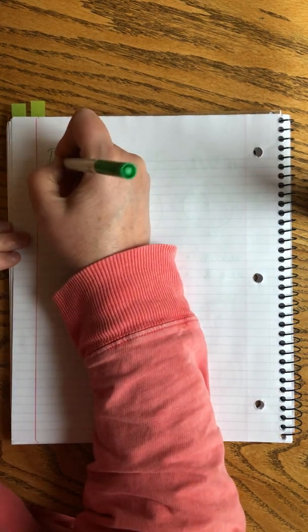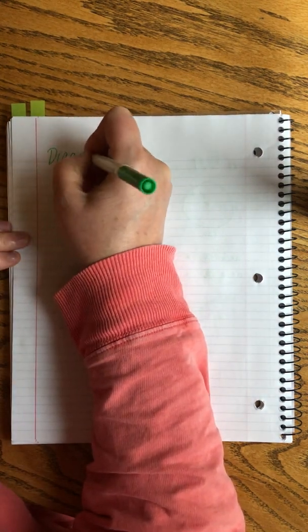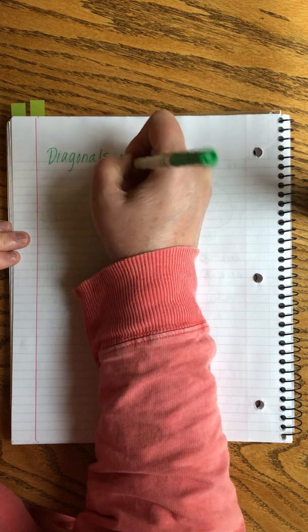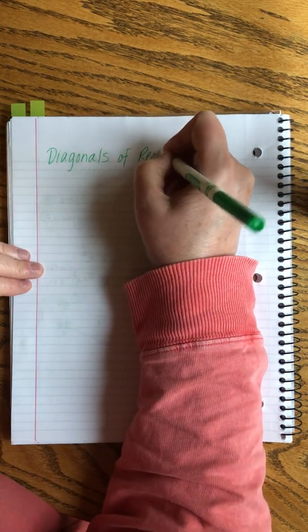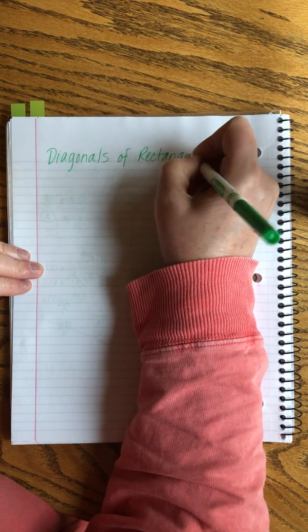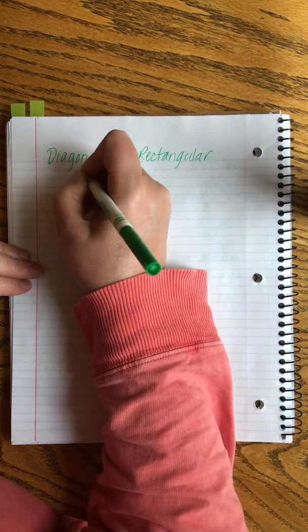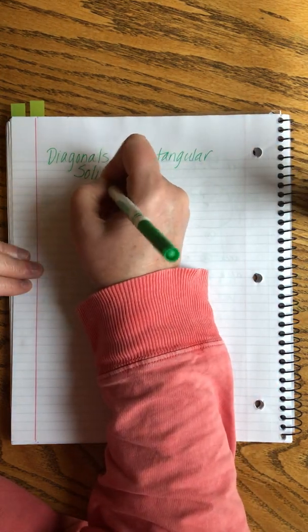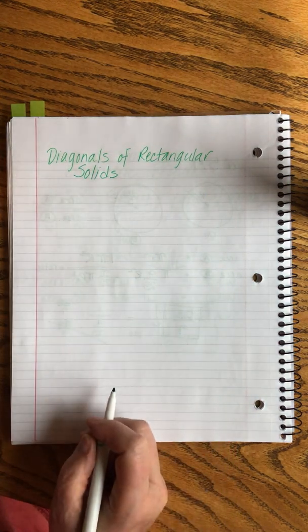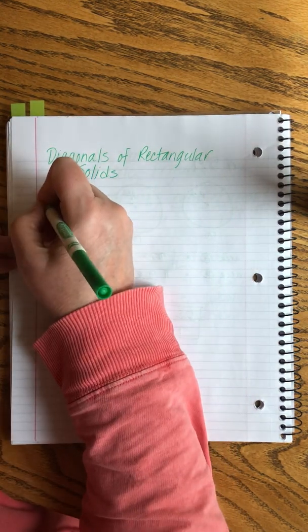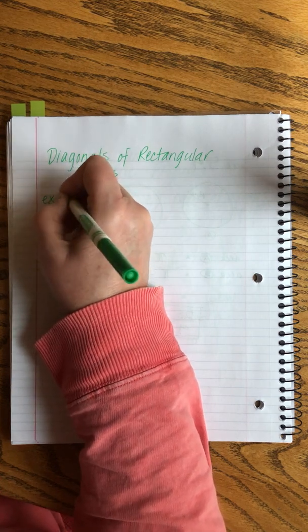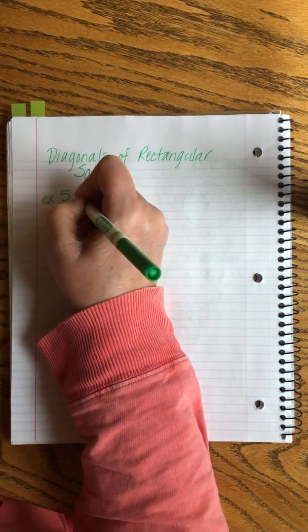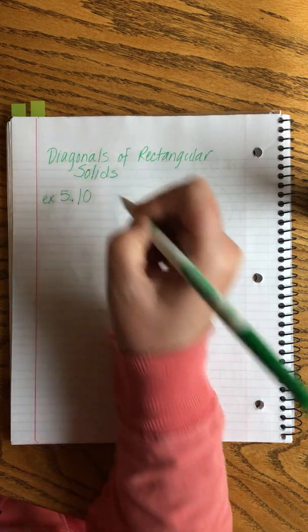All right, last section. We get to draw pictures. Diagonals of rectangular solids. Let's just go right into an example. There's not much to explain, except I'm going to tell you we're going to use Pythagorean. And there are 2 of these examples, and then finally, we're done.